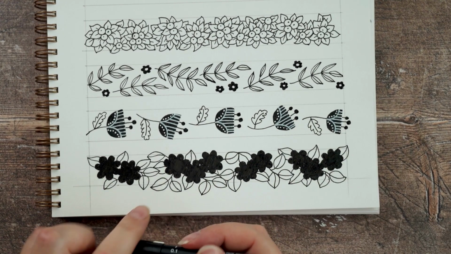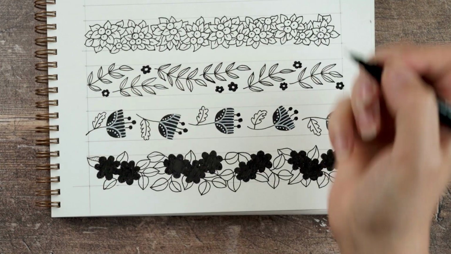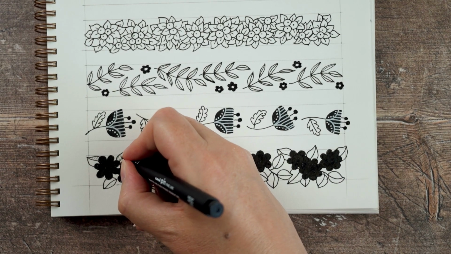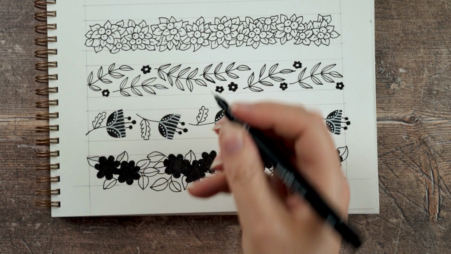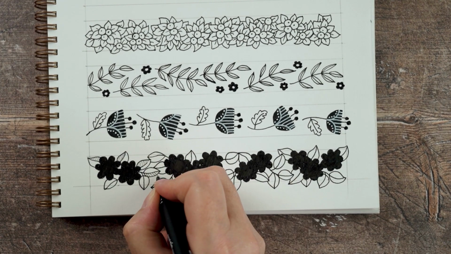I'm going to take a much smaller pen and draw some little veining lines on these leaves. I think just on one side. I don't need to do both.